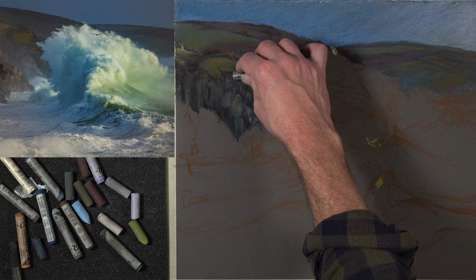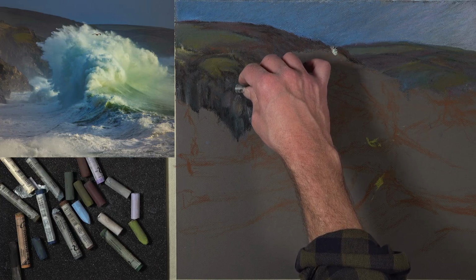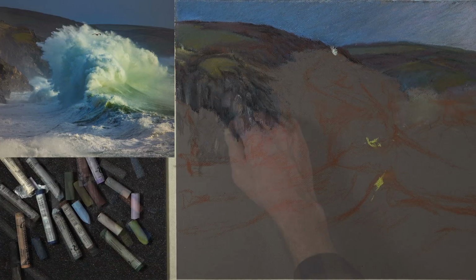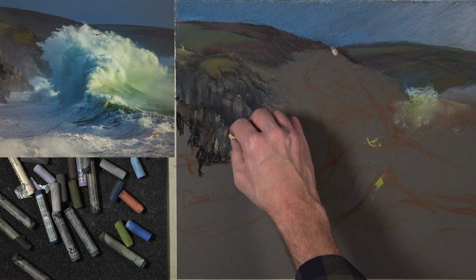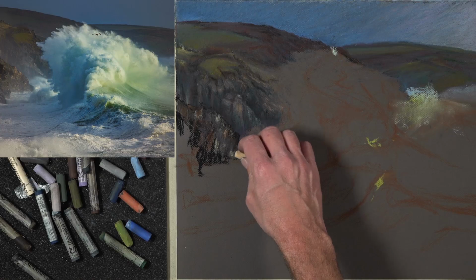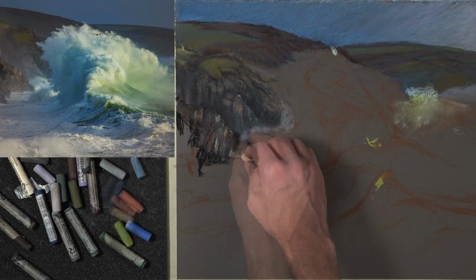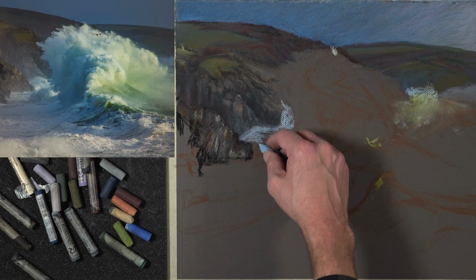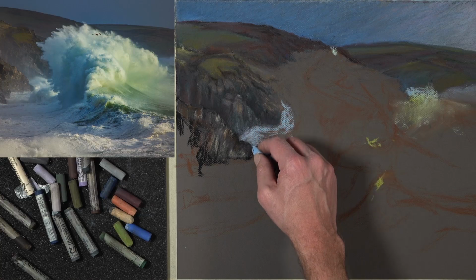Now, of course, it's important to ensure harmony and unity in any piece that you create, and when we're working with a color image like we are here, one of the ways that we can create color harmony and unity in the piece is by making sure that we use consistent colors throughout the process. So what I'm doing here is whenever I pull out a new pastel color, I put it in this little area next to the artwork.